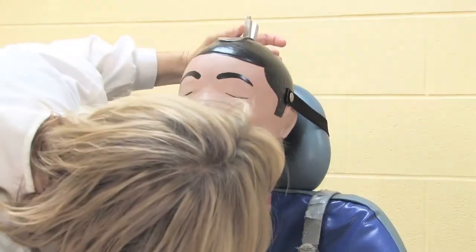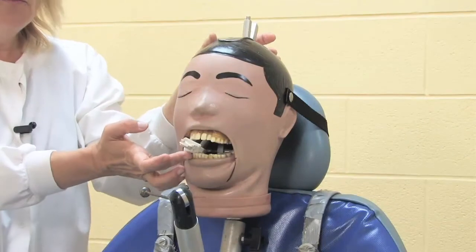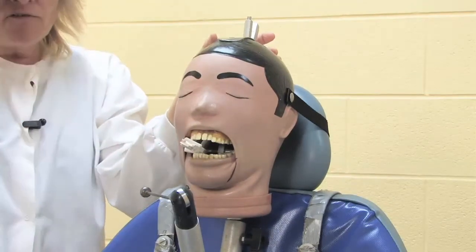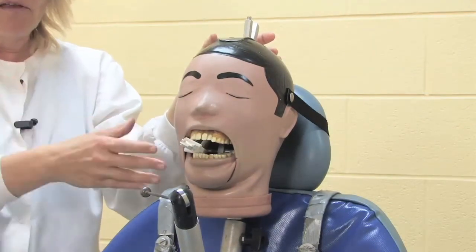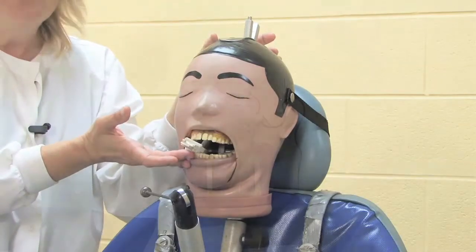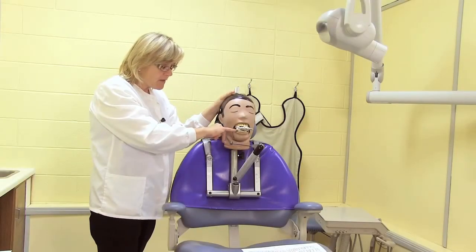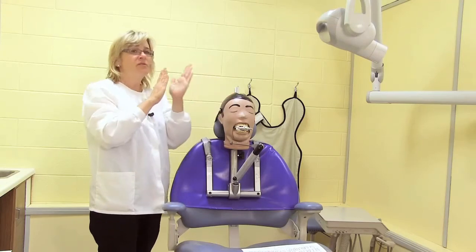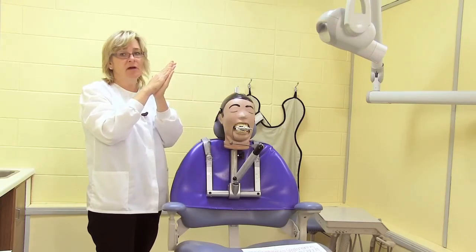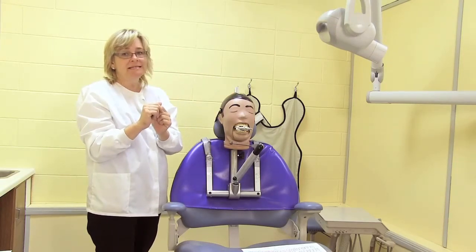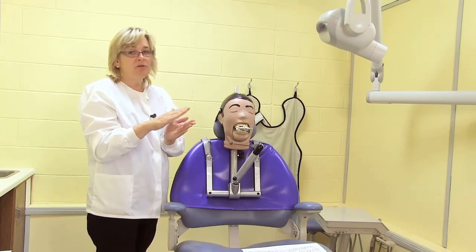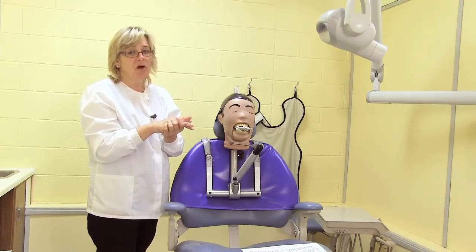So what I often do, if there is any difficulty, if the palate is shallow or the floor of the mouth is shallow, is put in a cotton roll or two to secure the bite tab, but at the same time ensure that the film is flat and as flush against the teeth as possible. As we know with the bisecting technique, it's very important to try to get the film as close to the teeth as possible.